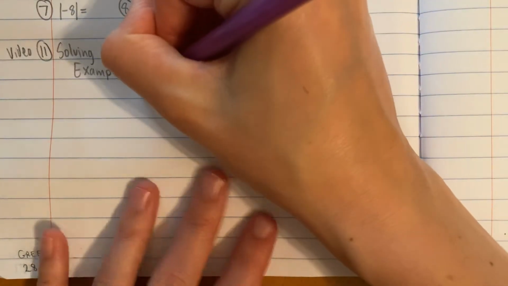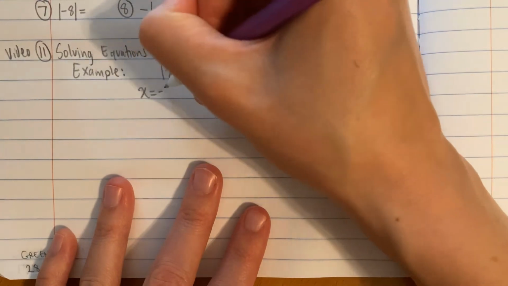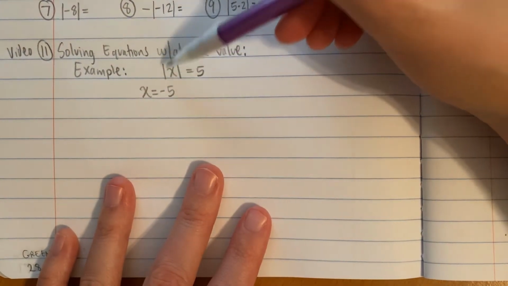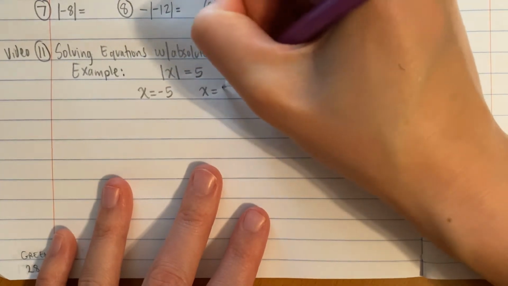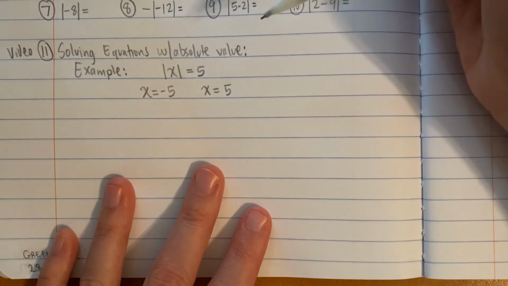So we actually split this into two equations. x could equal negative 5, because if I input negative 5 here, the absolute value makes it positive 5. x could also be positive 5, because if I input 5 right there, the absolute value just keeps it positive.